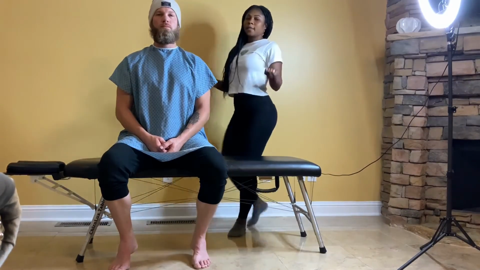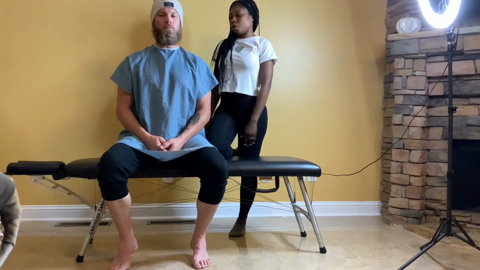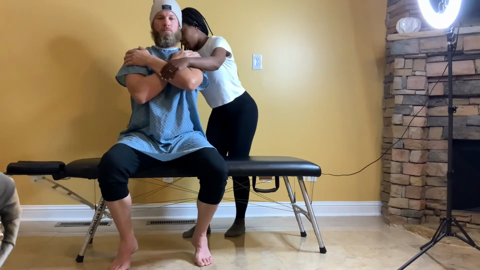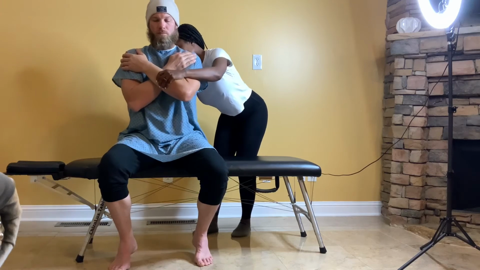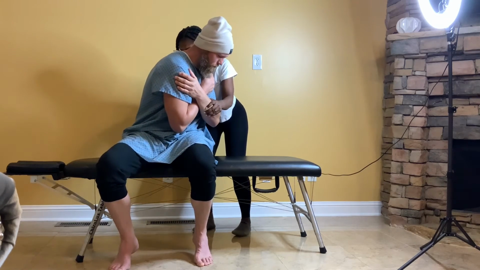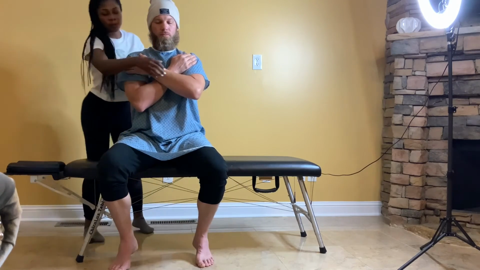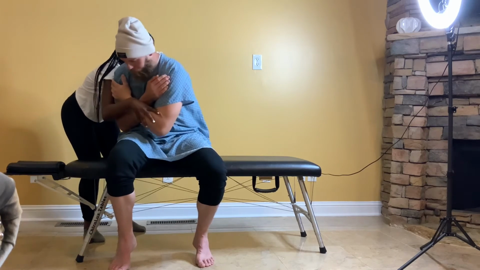All right, the next test is going to be the Kemp test. For the Kemp test, I'm going to have you cross your arms for me. I'm going to reach around you. I'm going to be placing my hand on the opposite PSIS, and I'm going to laterally bend the patient and turn them that way. All right, I'm going to do the opposite side, cross around you, place hand, turn you.